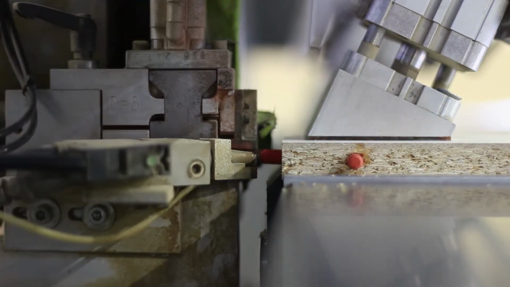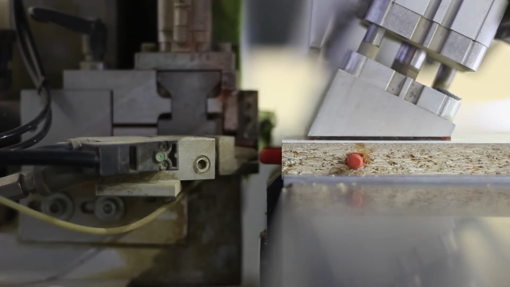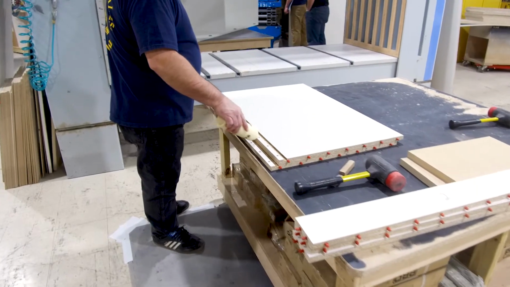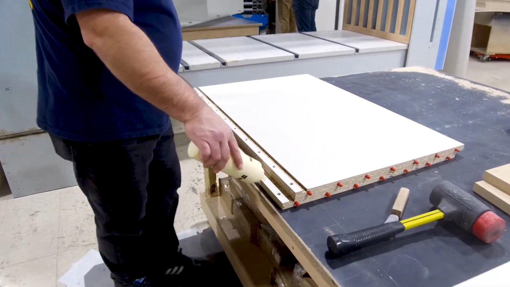The machine drills a hole, squirts water into the hole, and then inserts a dowel that is covered with water-activated glue. After the dowel inserter, the parts are ready to be assembled.